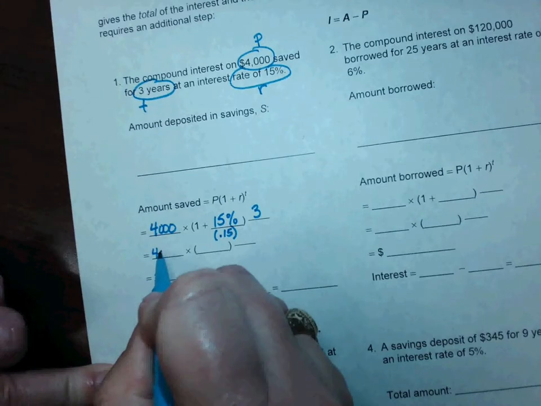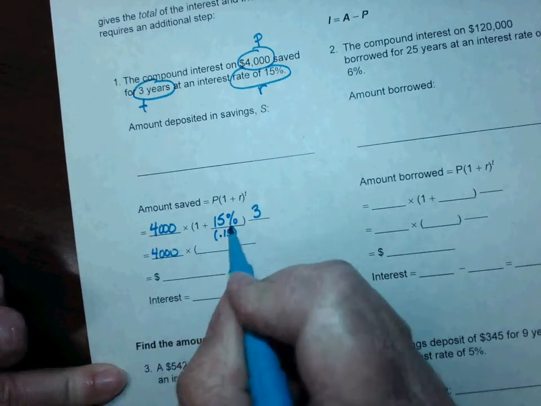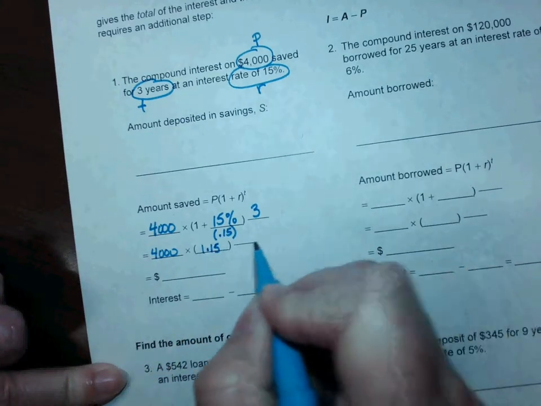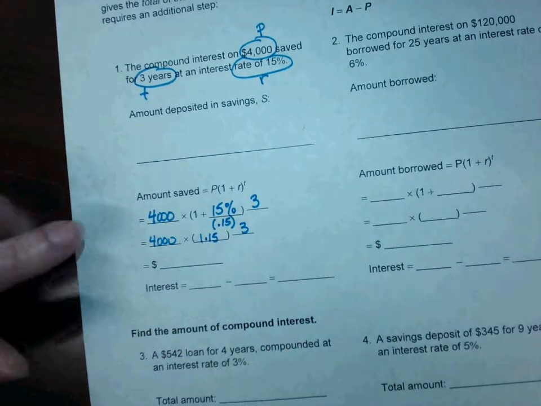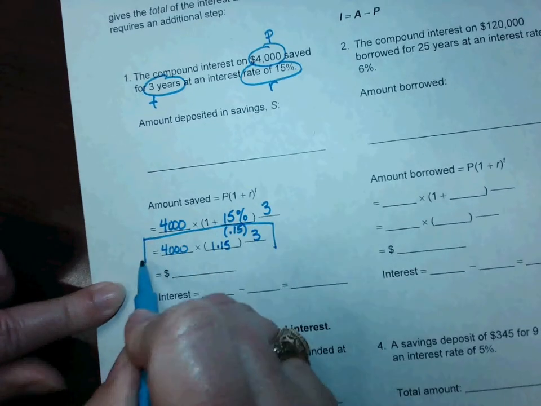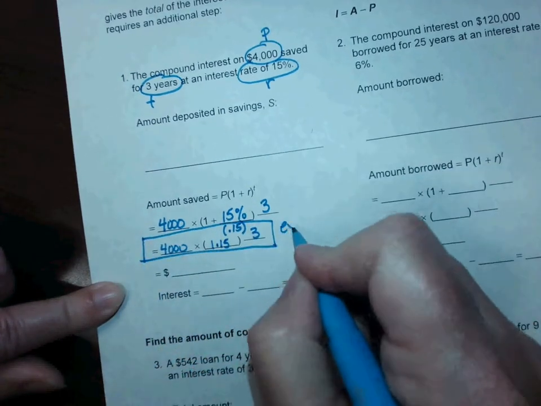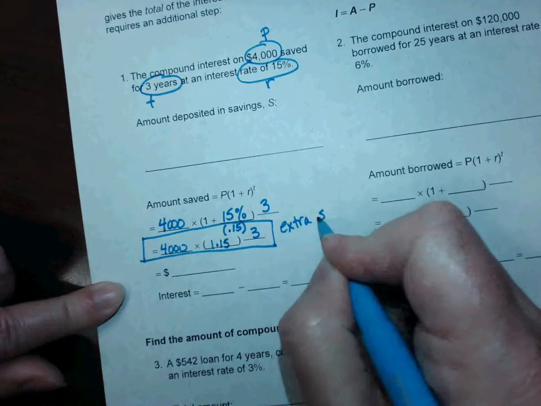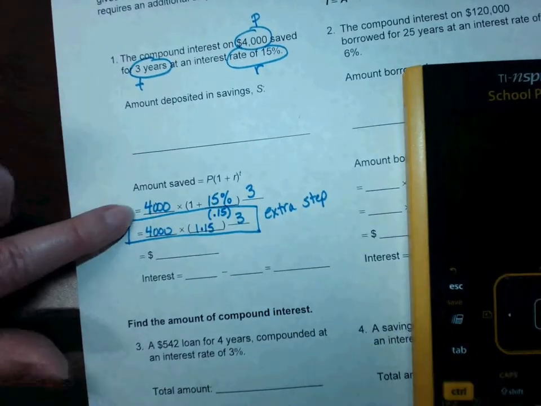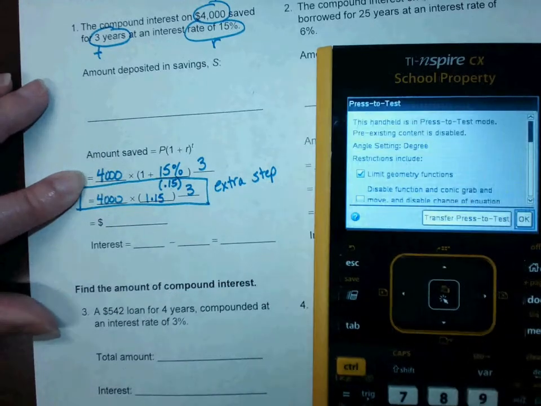Here, they just added this together, 1.15 with an exponent of 3. You really don't have to do this step right here. This is an extra step. If you have a calculator, you can type it in straight from here.